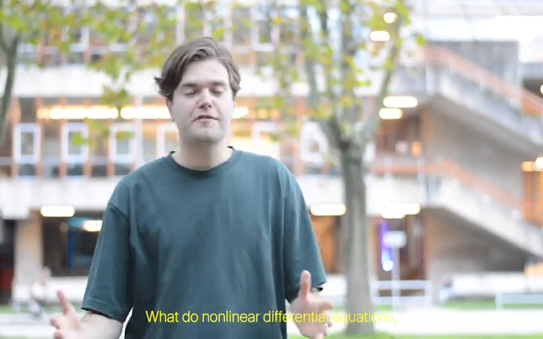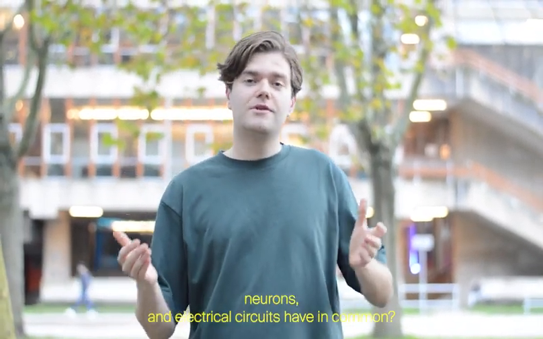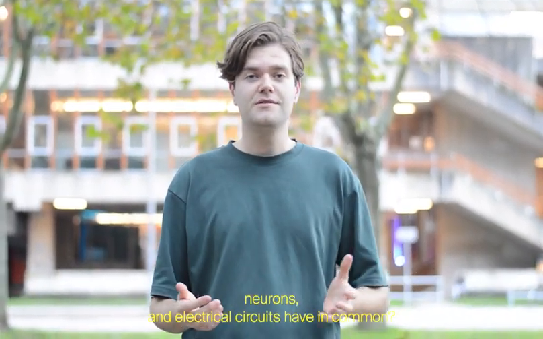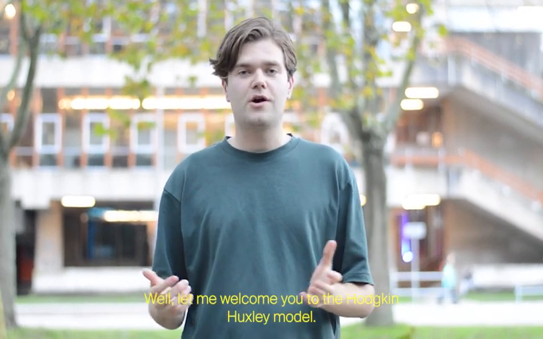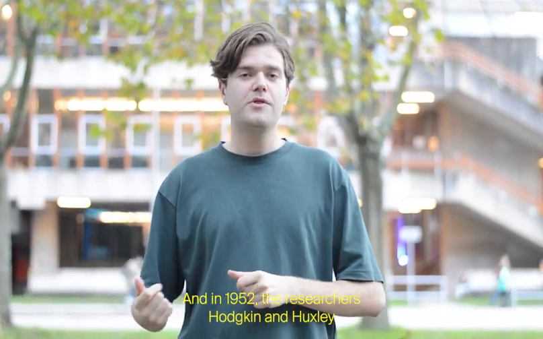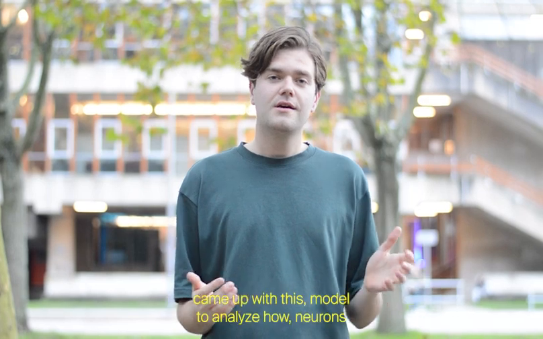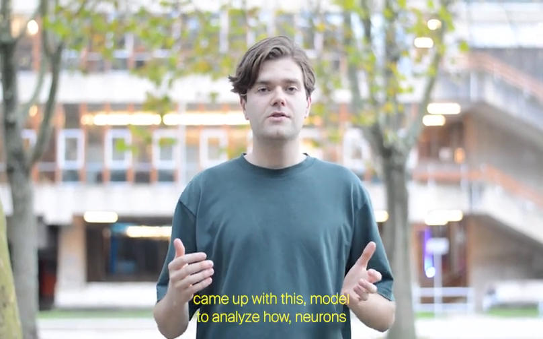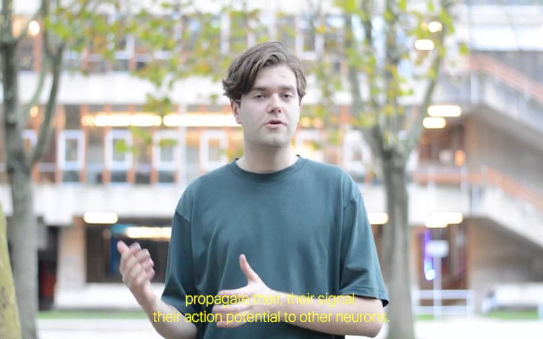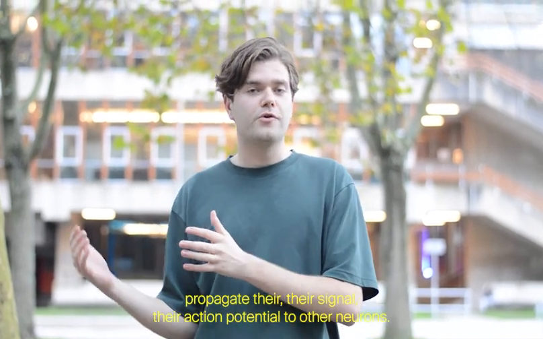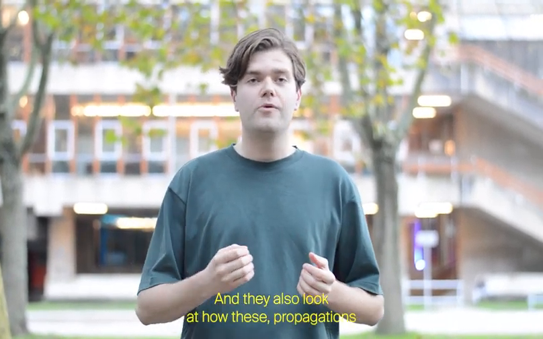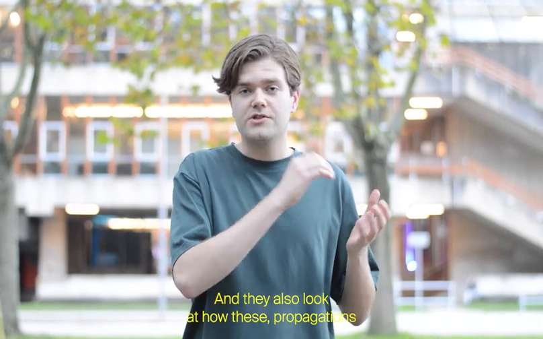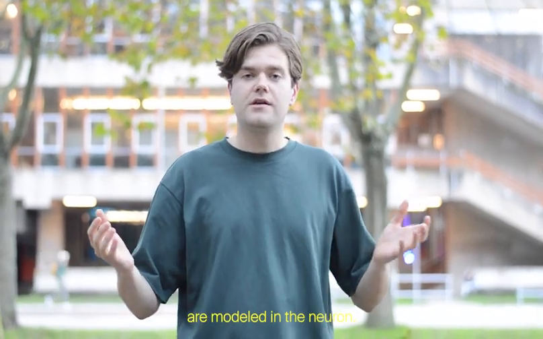What do nonlinear differential equations, neurons, and electrical circuits have in common? Well, let me welcome you to the Hodgkin-Huxley model. In 1952, the researchers Hodgkin and Huxley came up with this model to analyze how neurons propagate their signal, their action potential, to other neurons, and they also look at how these propagations are modeled in the neuron.